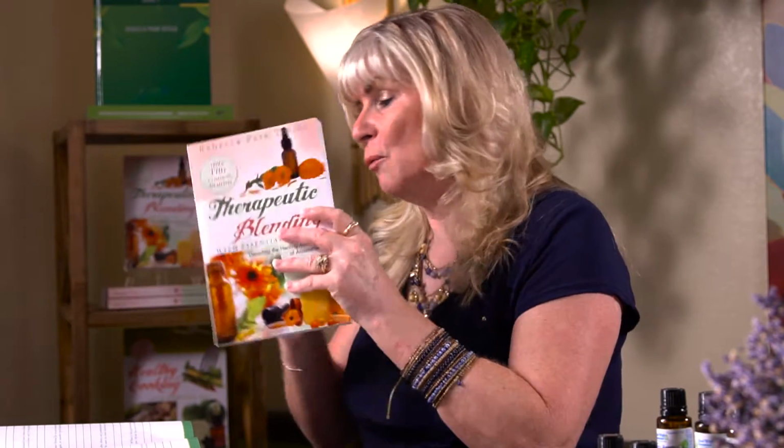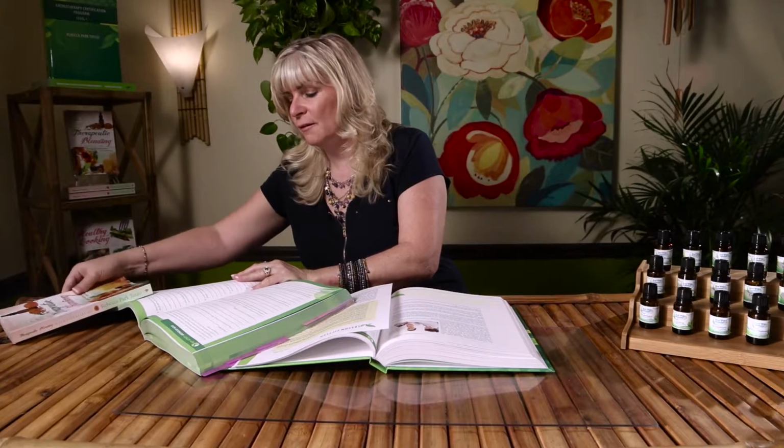You also want to look at some of the therapeutic properties of these oils that you're going to be using. So you might want to pull out Therapeutic Blending with Essential Oil and look in the back based on the condition and which oils are the most beneficial for that. We also have a section for each therapeutic property, for instance, antibacterial or antiviral, and so on. So you want to look at that.